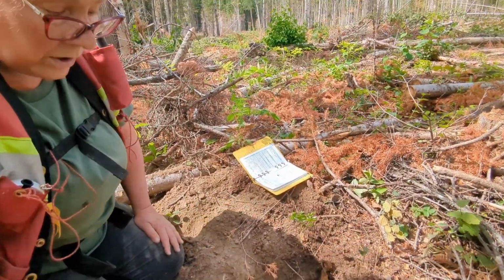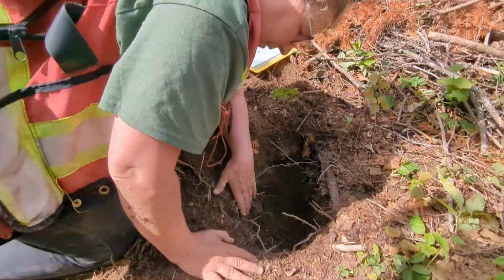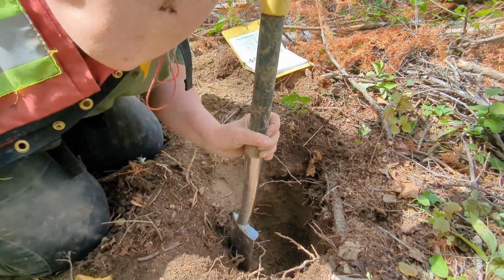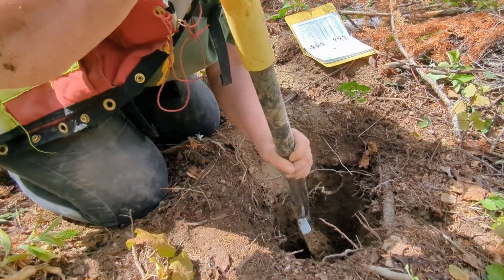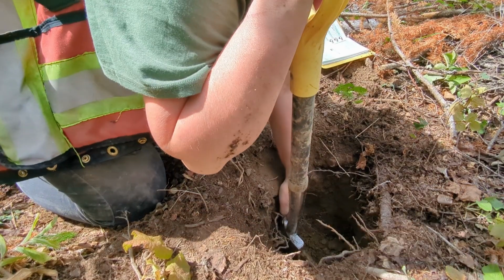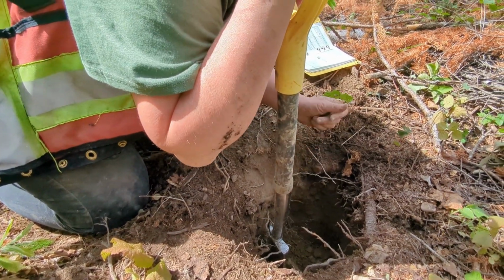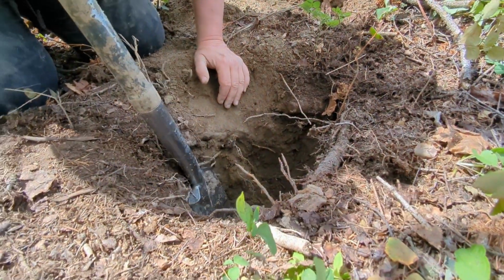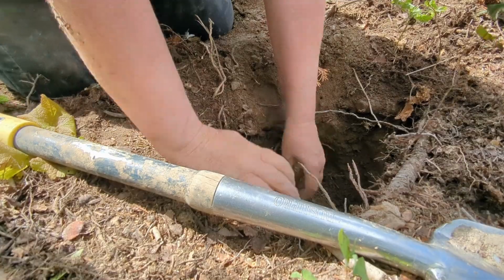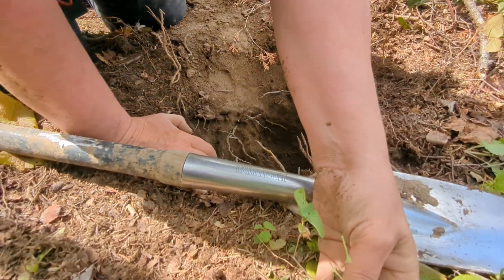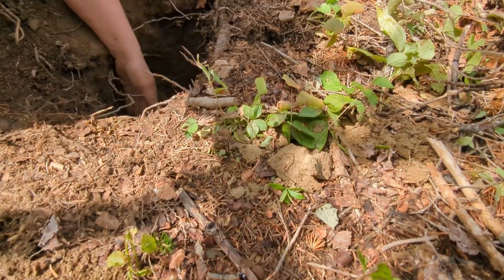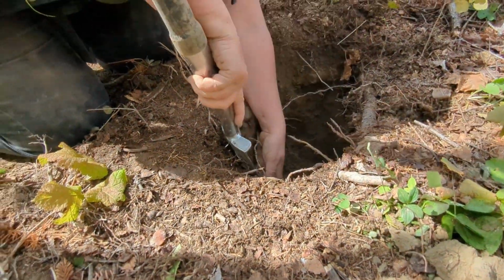So now I've got to figure out my B layer. What I noticed wasn't so much a change in color, but a change in this layer being quite a bit more friable than the bottom layer. I'll try to get you a chunk of it. This is that bottom layer. It's much more platy compared to this upper layer.